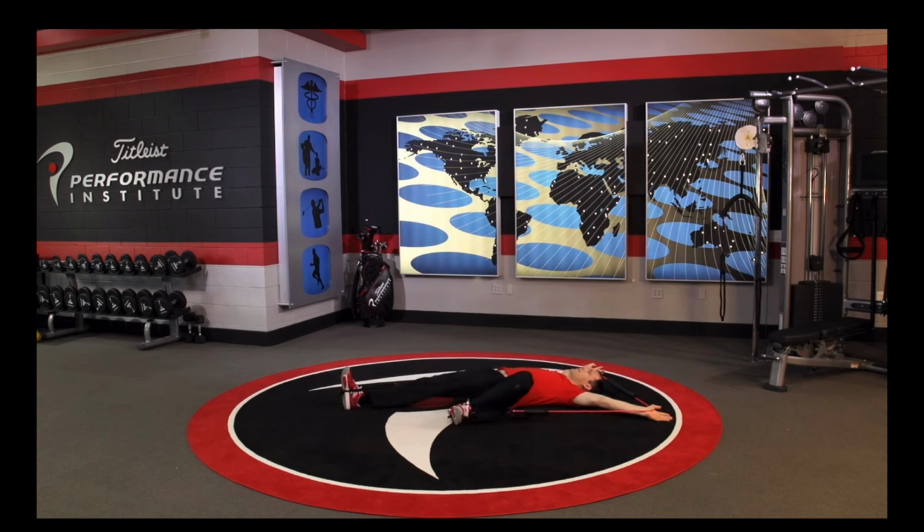Repeat. It's external rotation to internal rotation. That's abduction in the hip to adduction in the hip. Good. Back and forth. Do that for the prescribed reps and sets. And switch. Here we go.